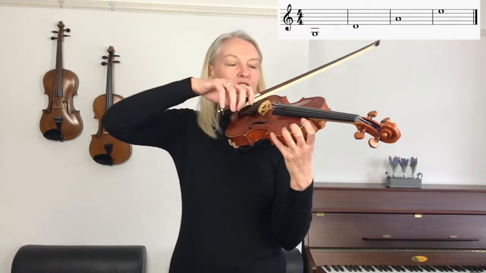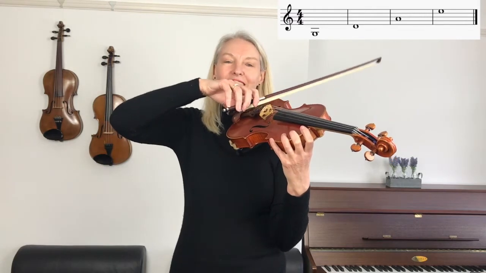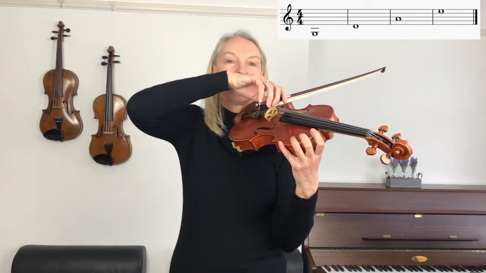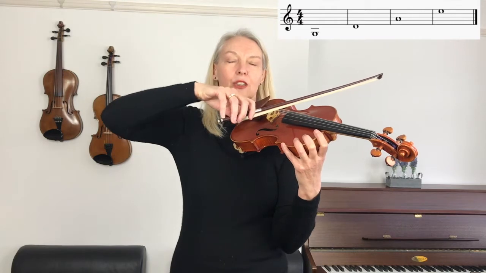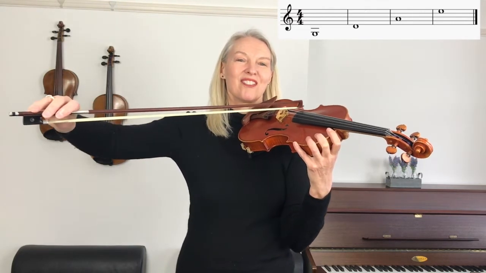So we're going on the string that's furthest to your left, that is the G string, and we're going 1, 2, 3, 4. And that is the meaning of 4/4 time. We're going to count to 4.